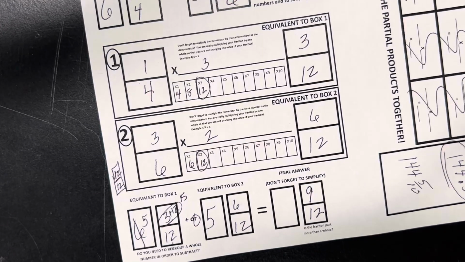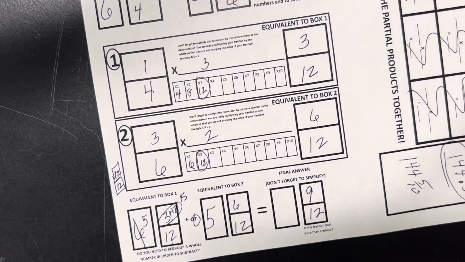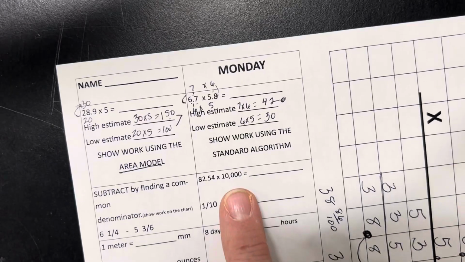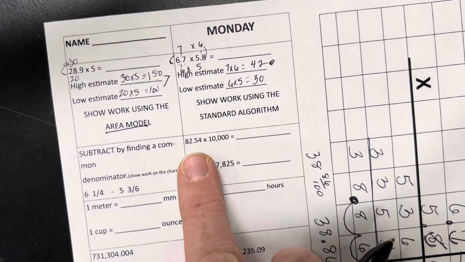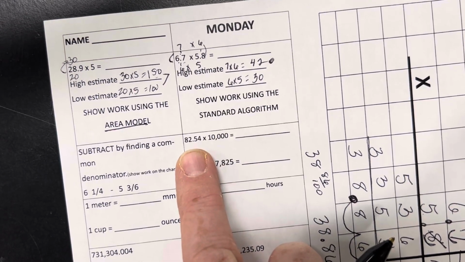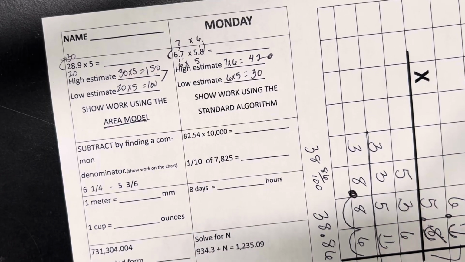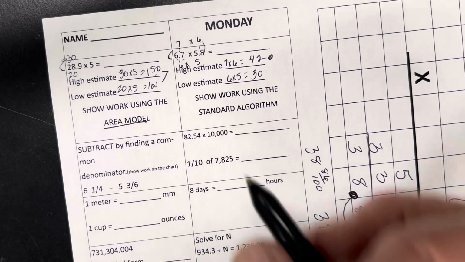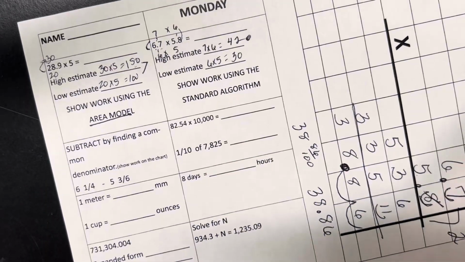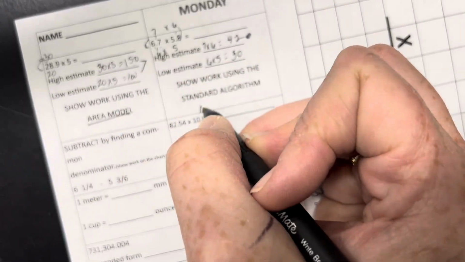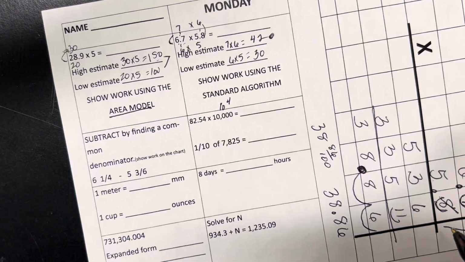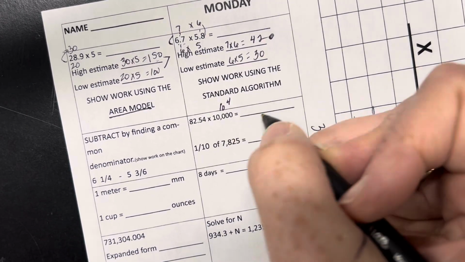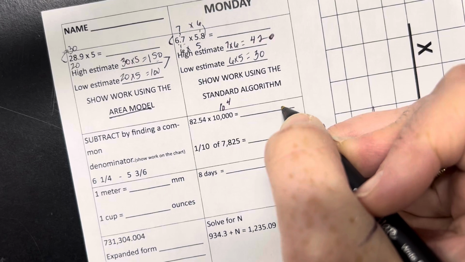Okay, boys and girls, we are ready to move on to the next problem. Okay, right here. Now, in this problem here, we want 82 copies of that. So I know it's going to be a bigger number, right? I want you guys to think about what this means. That's 10 to the 4th power, isn't it? We're going to move all those digits to the left 4 spots. So right now, I'm going to put my decimal right there.